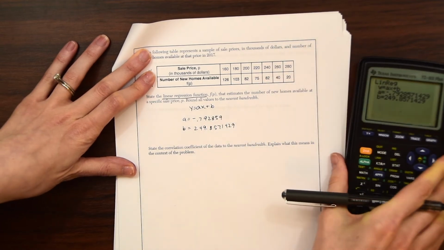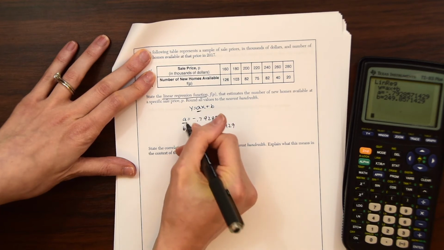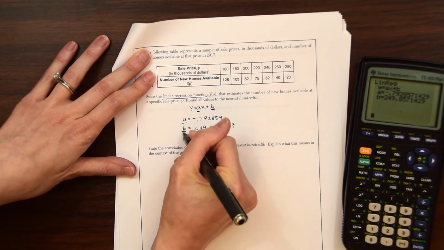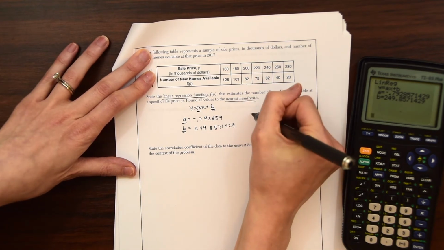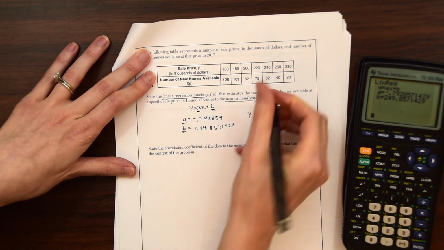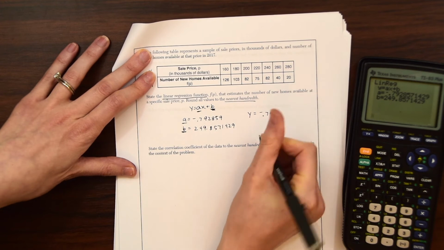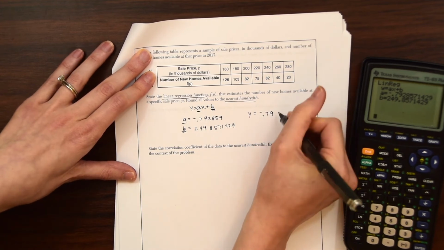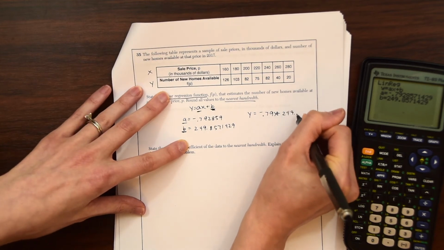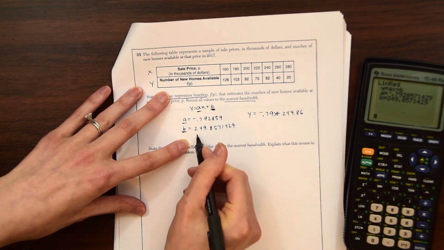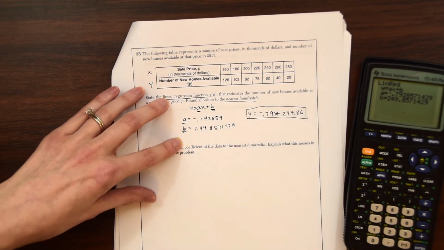249.8571429. If we look at this, we want to plug a in and plug b in, and we round to the nearest hundredth like it asks us to. So let's do that. We get y equals negative 0.79x plus 249.86 for b. So just rounding that up, and that's our answer for the first part of this question.